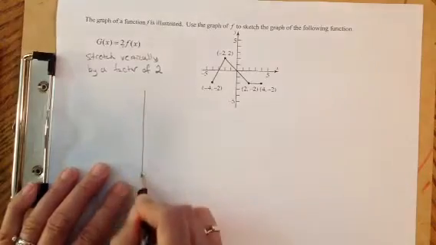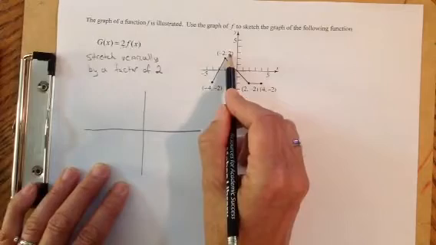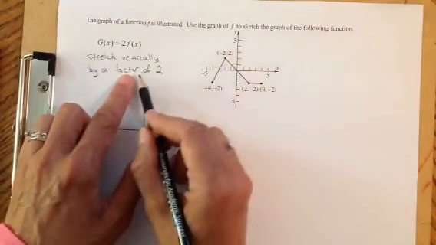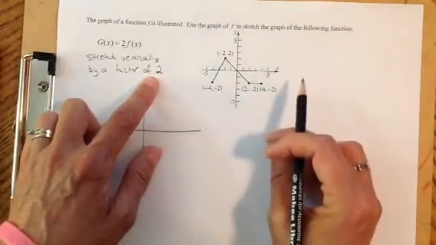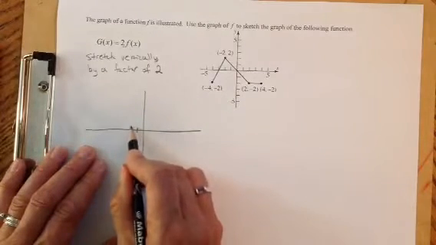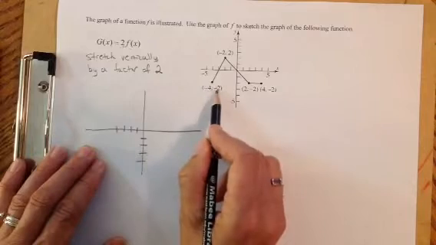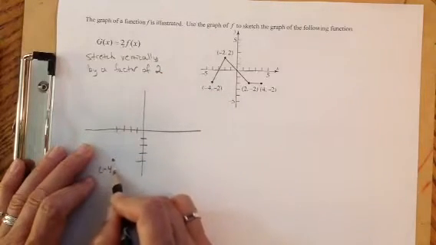Now, how does that change the graph? Vertical, it's only going to change the y values. Stretching them is going to make them larger. By 2 means I'm going to multiply them by 2. So instead of the point -4, -2, the x value doesn't change, still -4. But when I multiply the y value by 2, I get the point -4, -4.